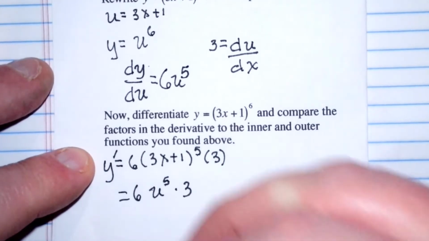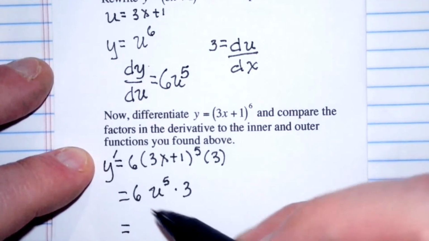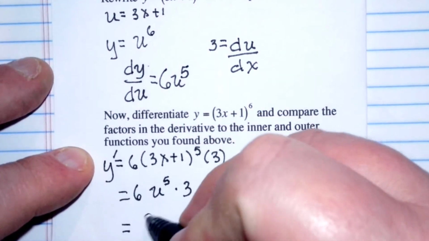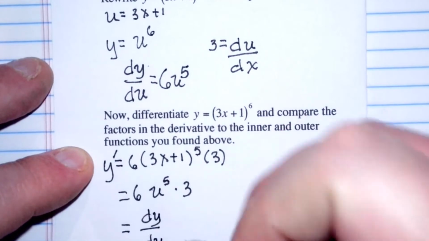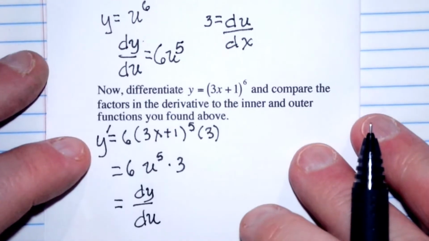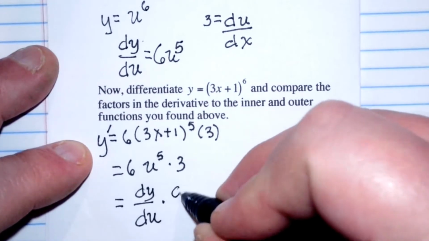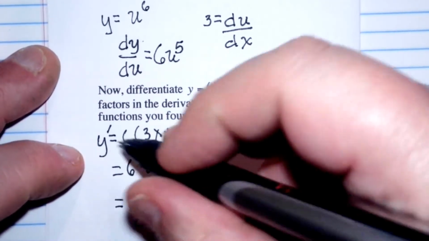So going down here, and here's the reason for doing this. Going down here to the derivative, this is 6u to the fifth. That is dy du. 3 is du over dx.